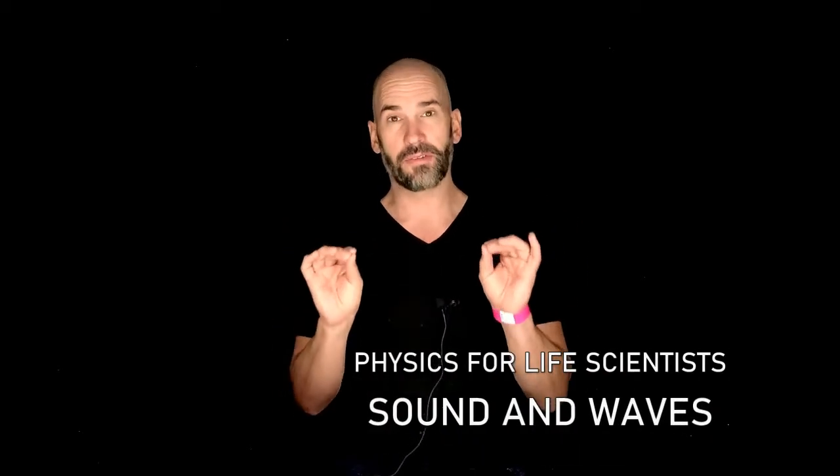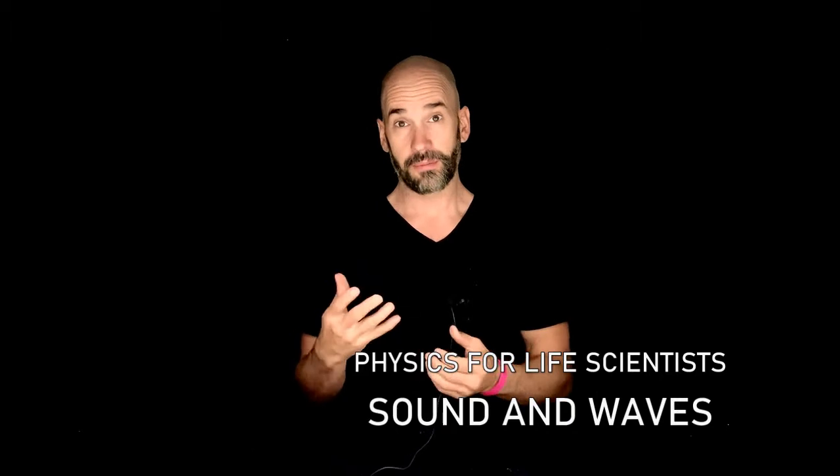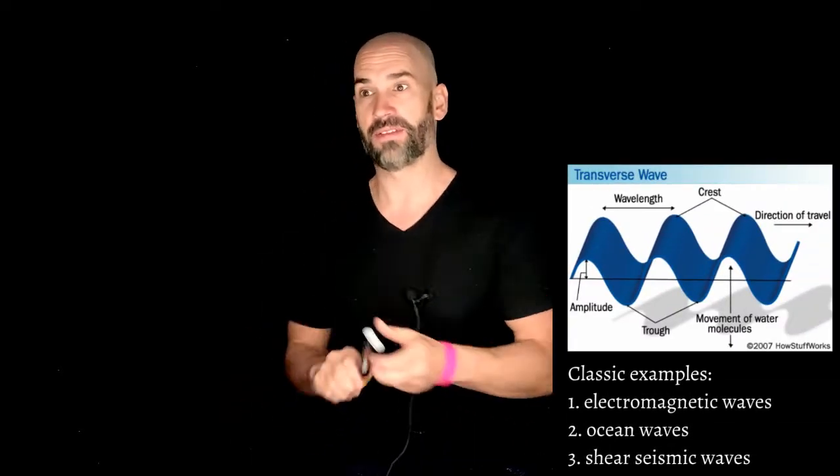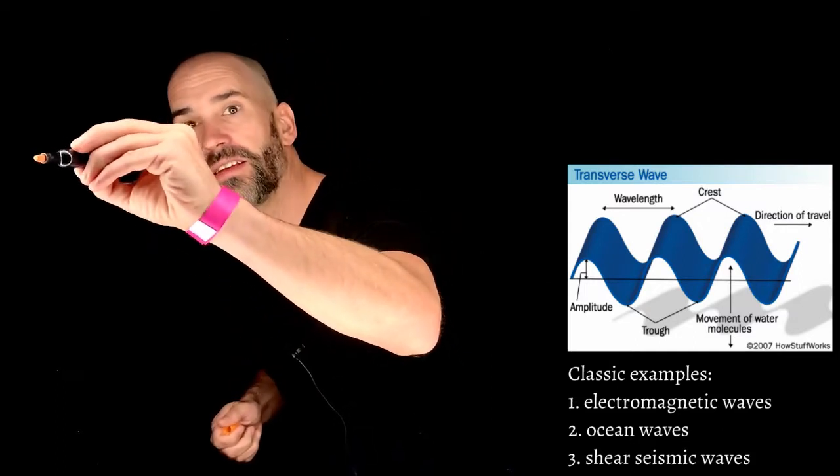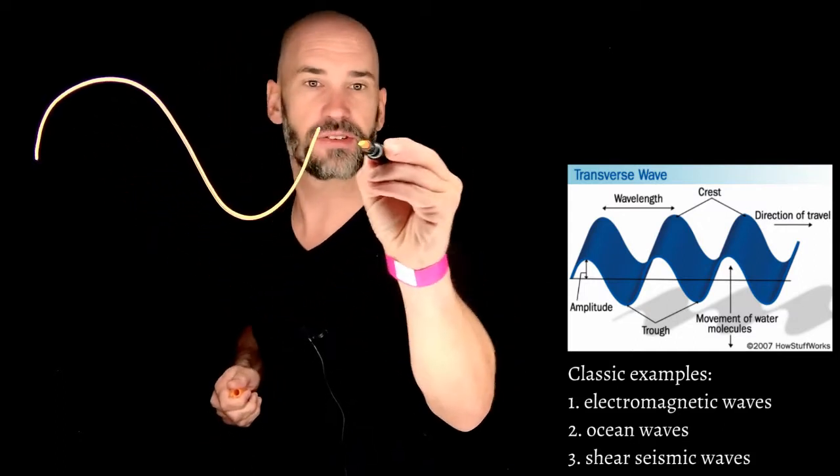Now, in terms of form, there are two different types of waves. One is called transverse. The other is called longitudinal. Transverse waves are the classic waves that you think of when you think of a wave, right? They're the waves that look like the little squiggly. This is transverse.